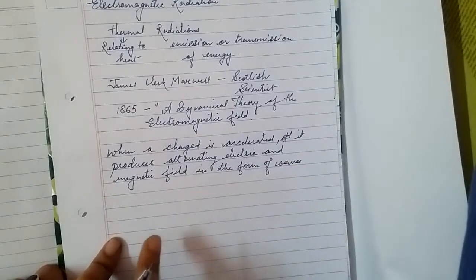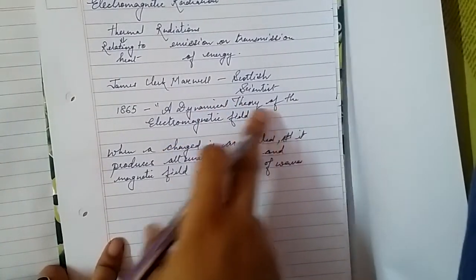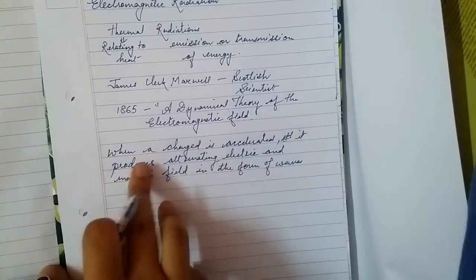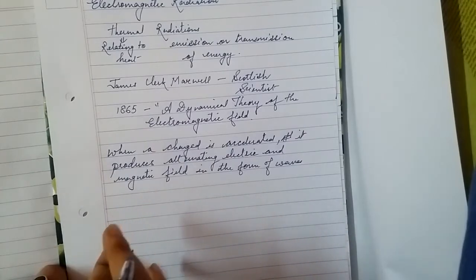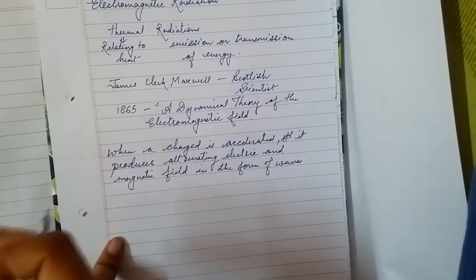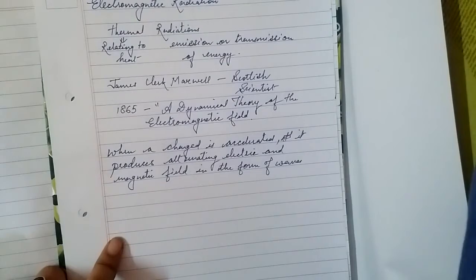So he suggested in his electromagnetic theory that when a charged particle is accelerated, it produces alternating electric and magnetic fields in the form of waves.